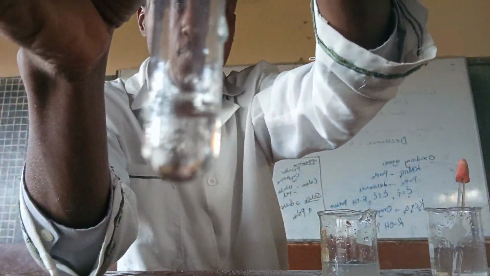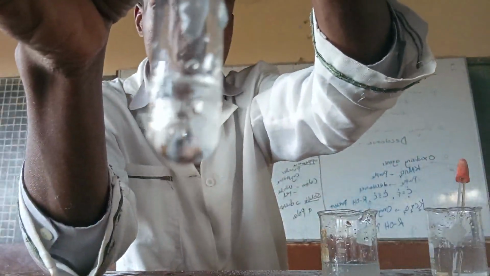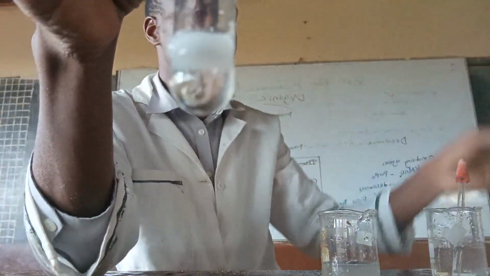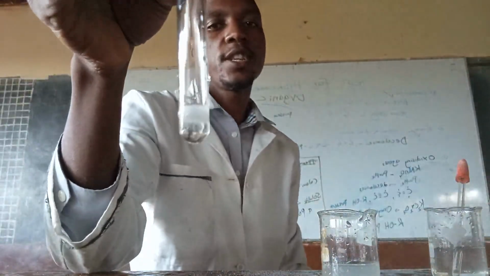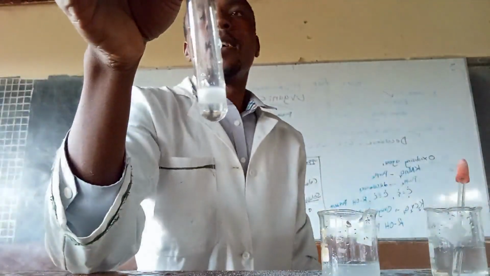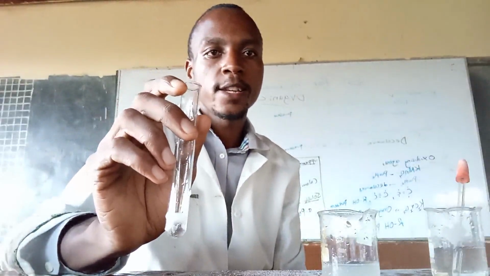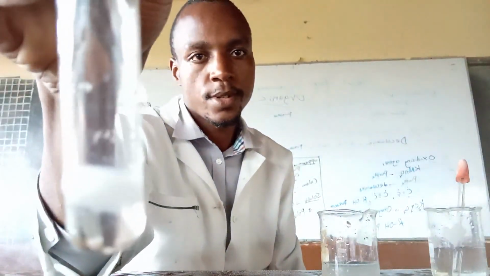See? 1, 2, 3. White precipitates. You don't have even to shake. That is enough. Remember, it is only in sodium hydroxide and ammonia where we add in excess. The rest of the tests, we just use few drops as in this one.